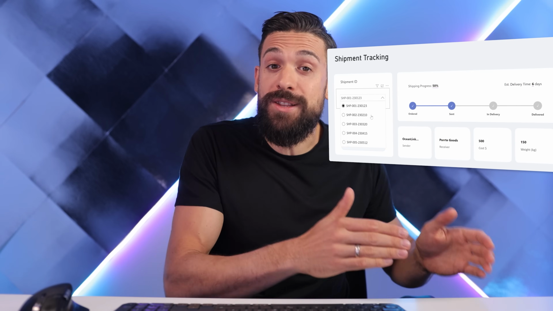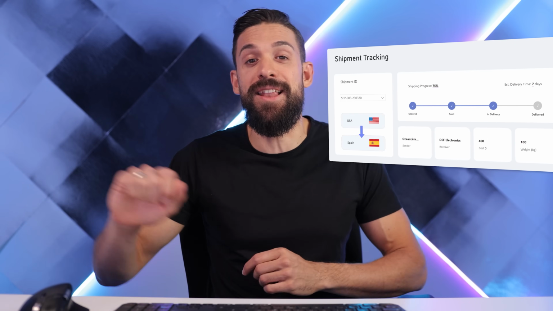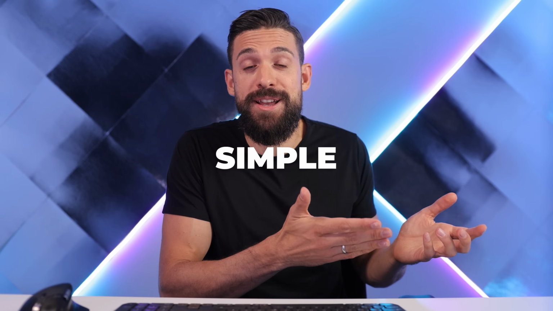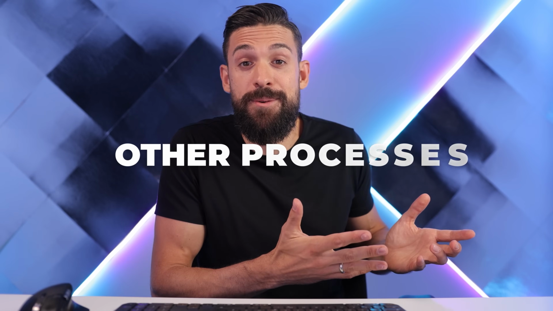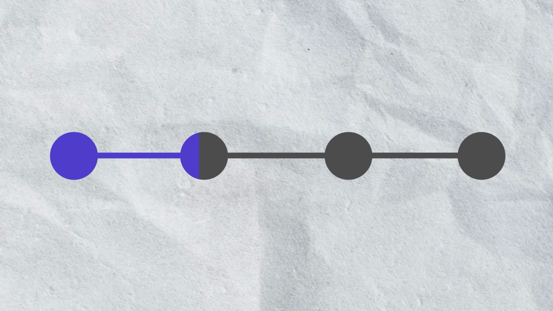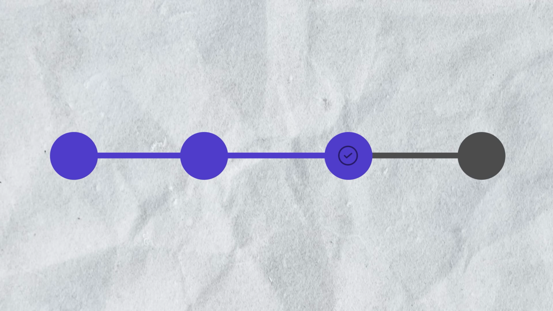If you ever ordered something online, then you probably know visuals like this one over here, which shows in what stage your package is in the delivery process. Now, it's a very simple visual, easy to understand, and can be adapted to other processes as well. For example, maybe you want to visualize in what stage somebody is in the recruitment process, or in what stage a potential new client is in the sales funnel. Now, in this video, I'm going to show you how to set it up.